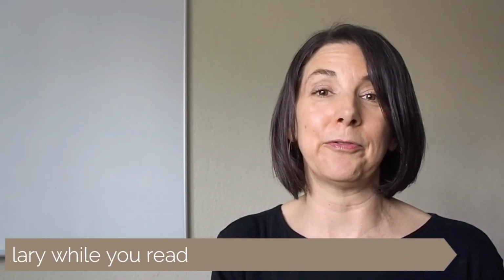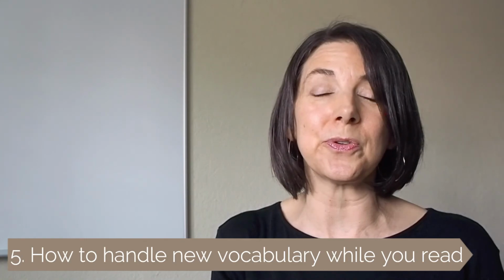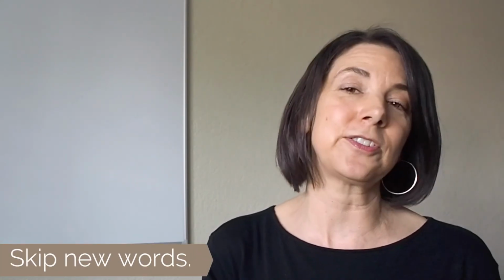Tip 5 is about vocabulary. What should you do when you see new vocabulary while you're reading? To read faster, you want to skip new words. If you can understand the main ideas, then you actually want to skip new words while you're reading. Sometimes the new words are really important to the meaning of the reading. We can call these keywords that we see again and again.